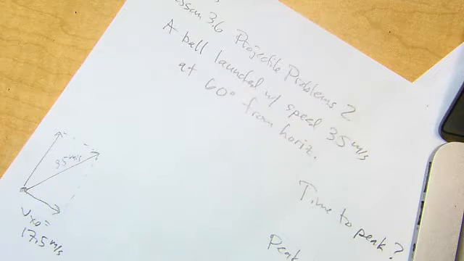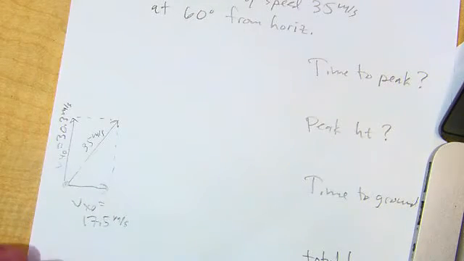It's a 30, 60, 90. I made it easy on myself as far as figuring those out, but normally you would use sine, cosine. Okay, 30.3 is my VYO. Okay, that's the initial scenario.